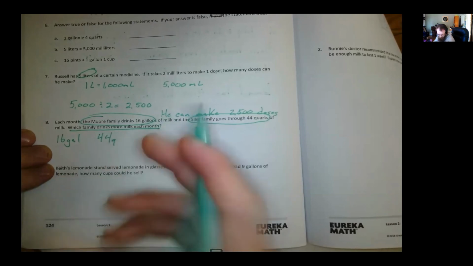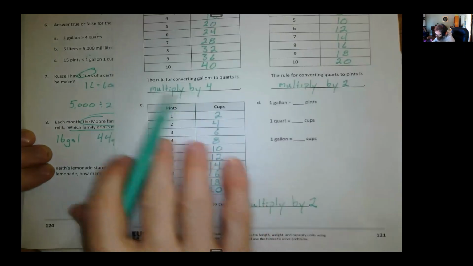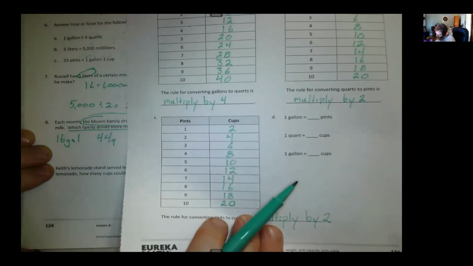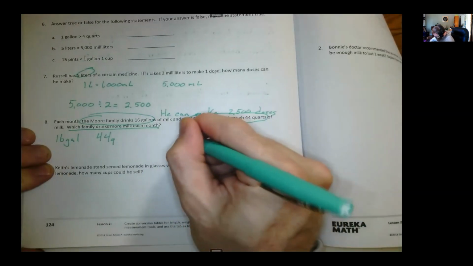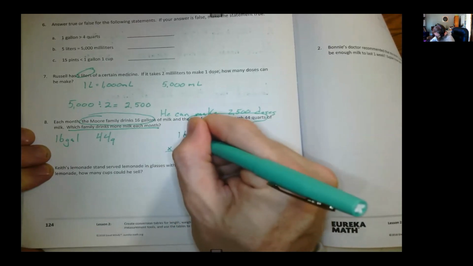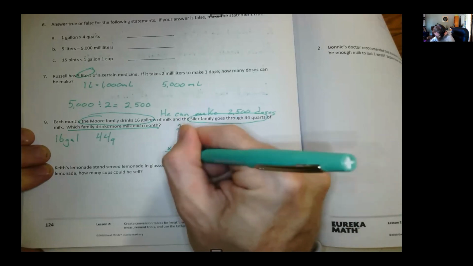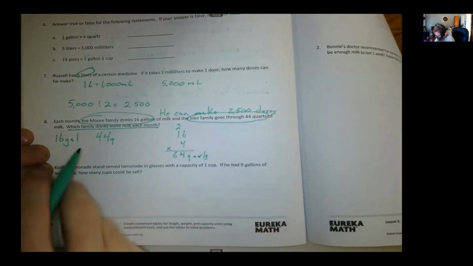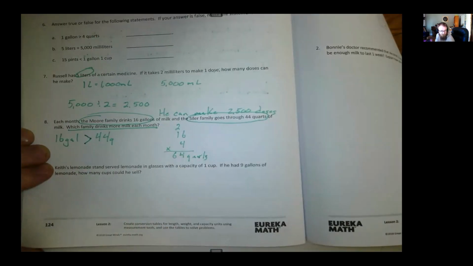How many quarts are in a gallon? Let's check our chart here. There are 4 quarts in a gallon, so the rule to convert to quarts is to multiply by 4. So we're going to multiply our 16 gallons by 4 quarts. 4 times 16 is 64 quarts, and that is obviously greater than 44 quarts.